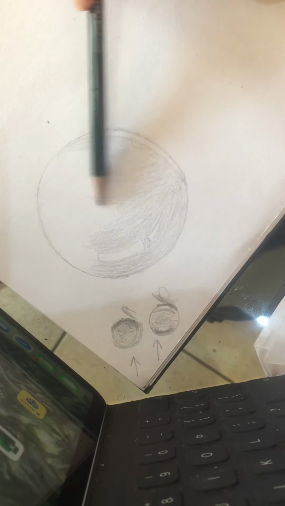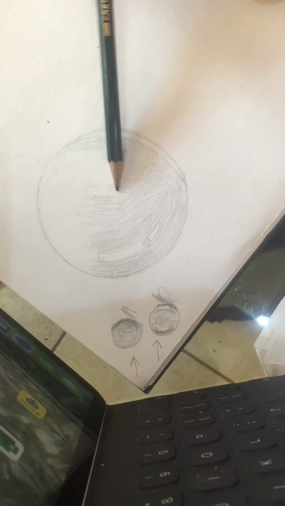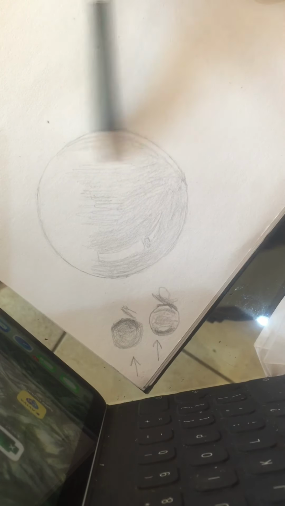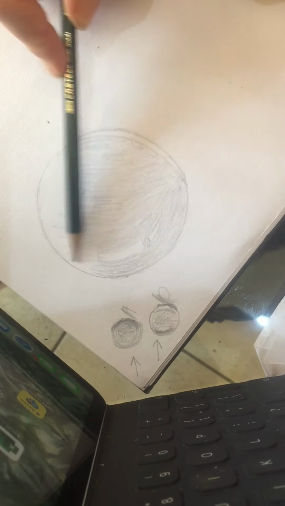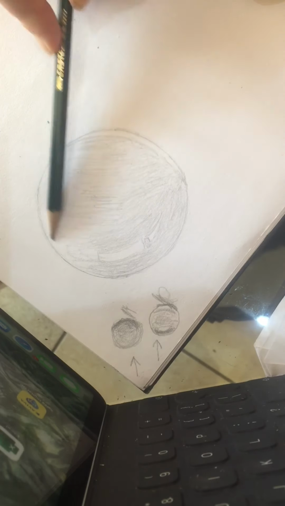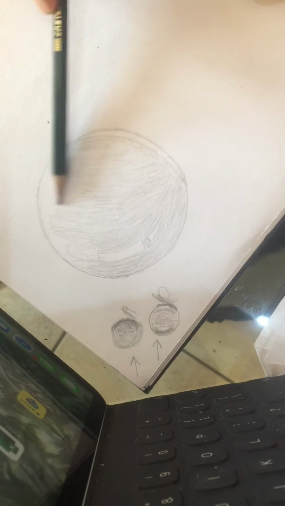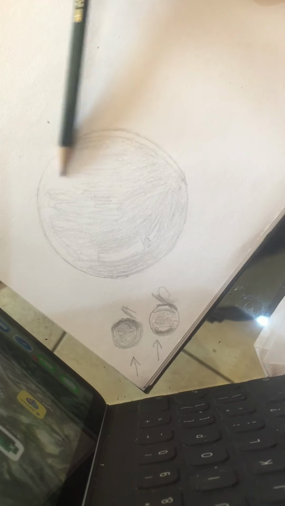If you've got a really nicely sharpened pencil, you might even be able to tilt it on its side and put a whole lot of graphite down like that. You really don't need too much down at this stage. I just lightly pop that down now.